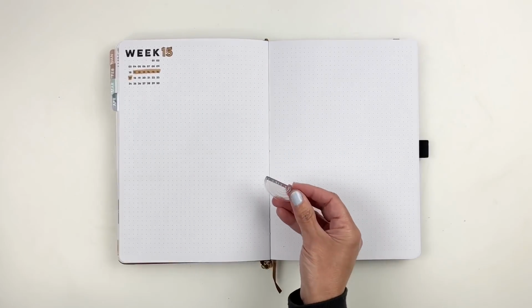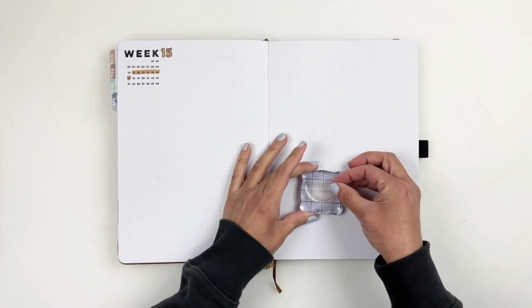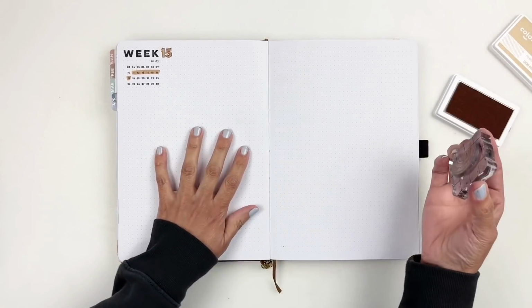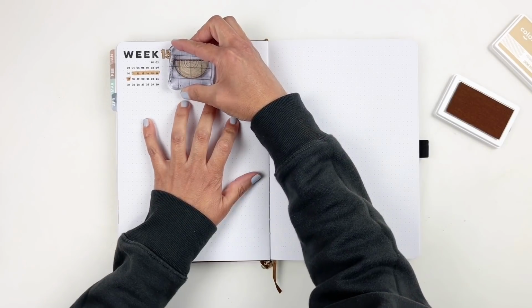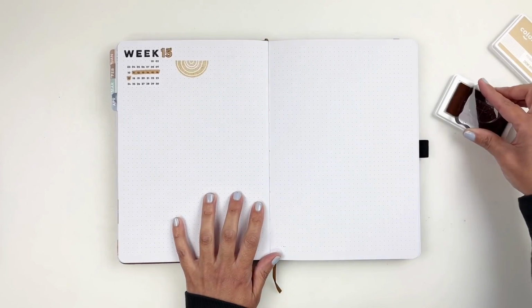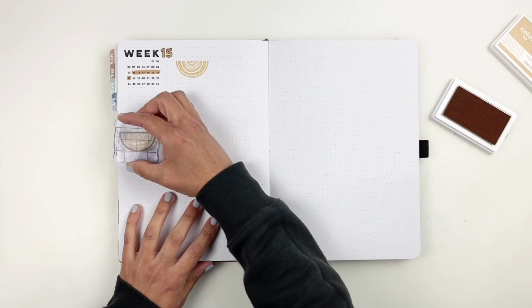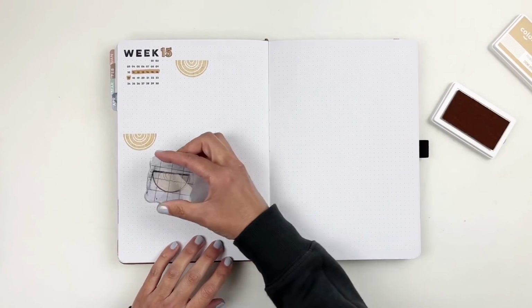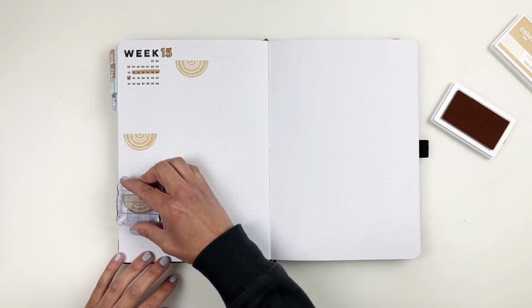So anyways, I decided to use the stamp set from Studio Calico to stamp little half circles underneath the days of the week. That stamp set has a bunch of half circles in different patterns, and I thought it would be fun to use it to emphasize the days of the week.